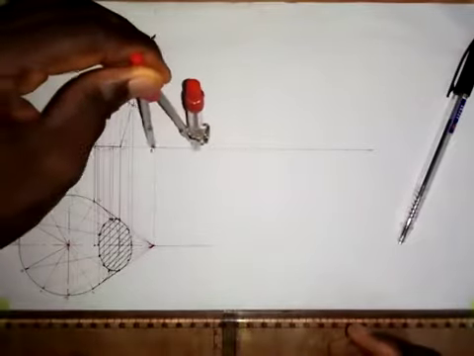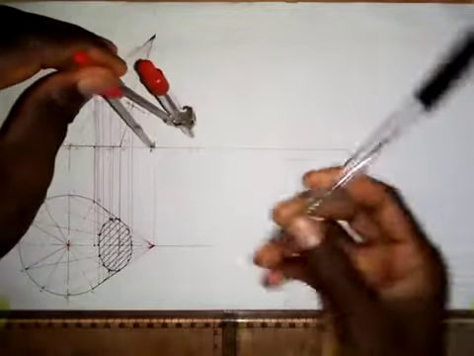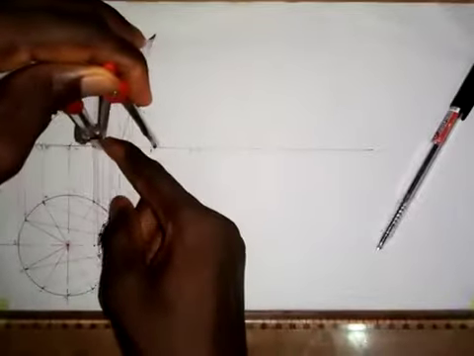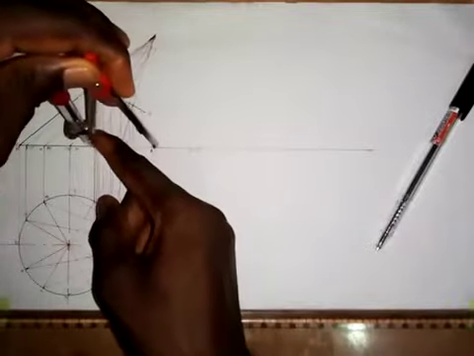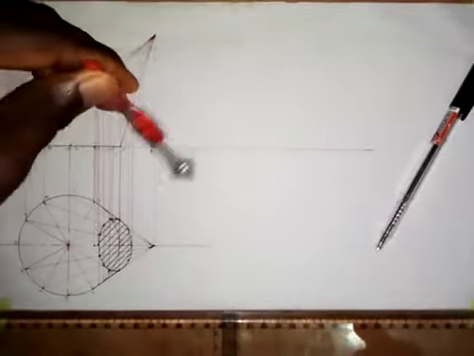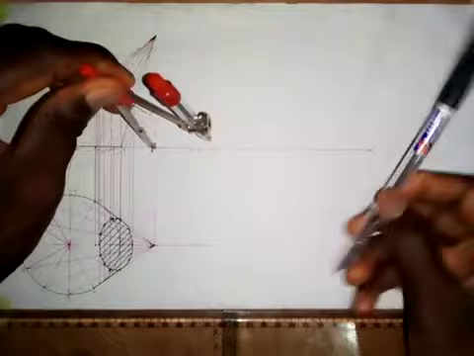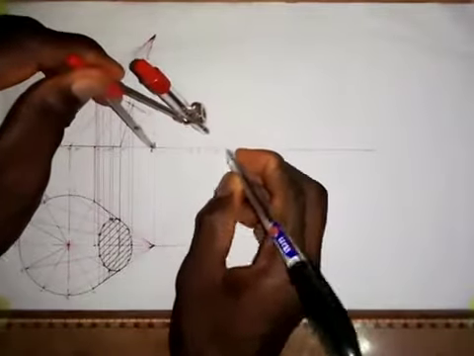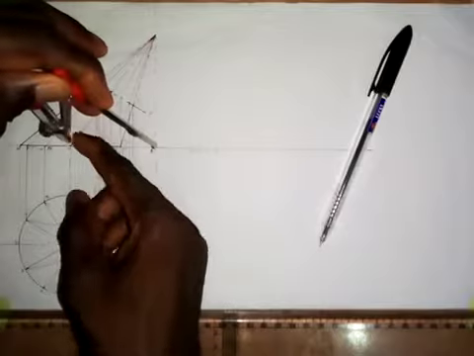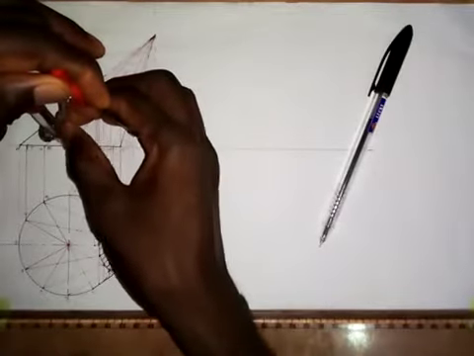I'll make an arc here and write 1. Then we extend it to 2 prime, so we have it at this point. I'll make an arc here and write 2. Then we extend it to 3 prime.